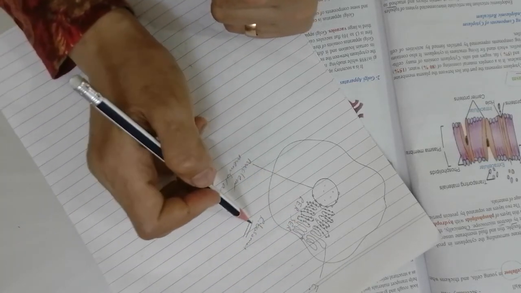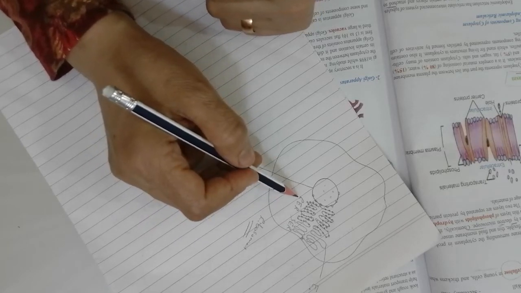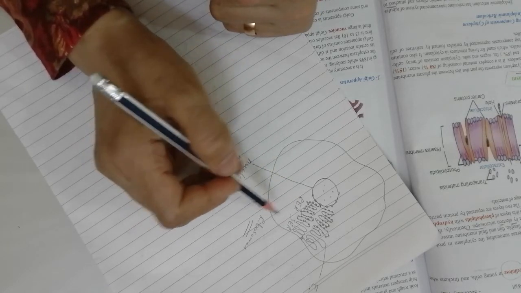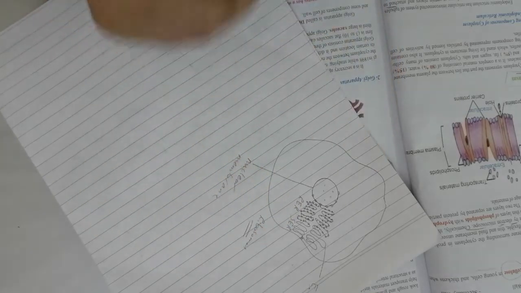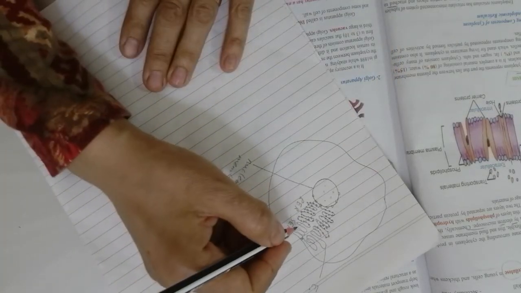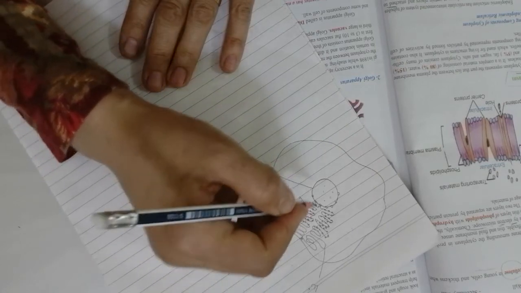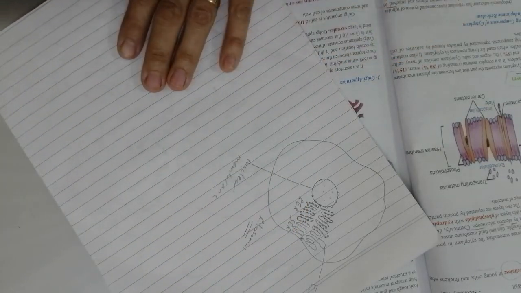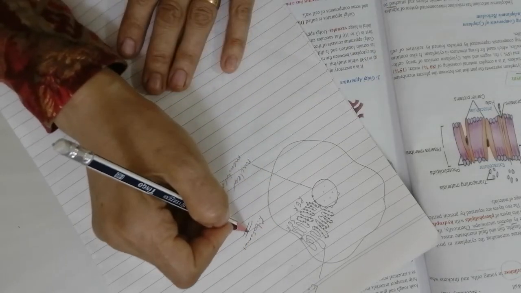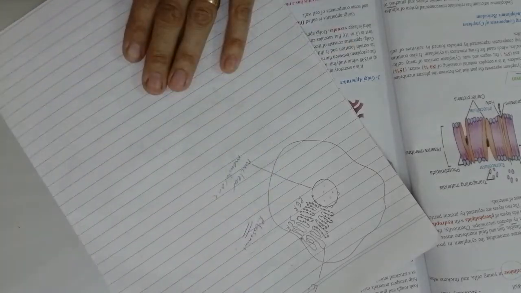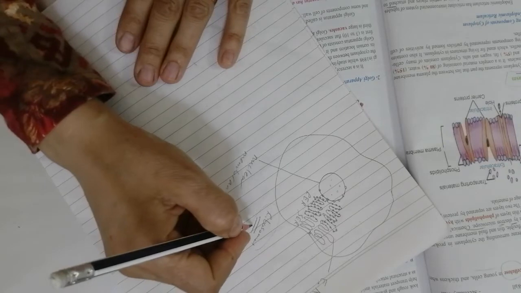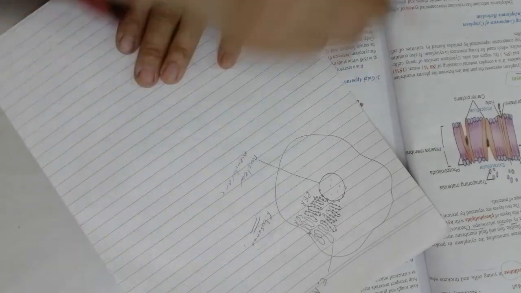Here we said that the rough endoplasmic reticulum has its ribosomes on its surface, while smooth endoplasmic reticulum has no ribosomes on its surface. So that's why it looks smooth, but the rough has the shape of rough because it has ribosomes on its surface. Ribosomes is another living component that is found inside the cytoplasm.